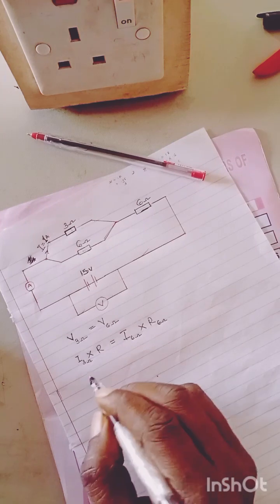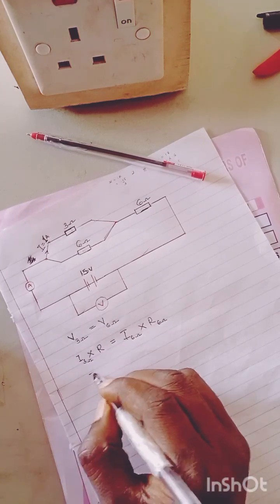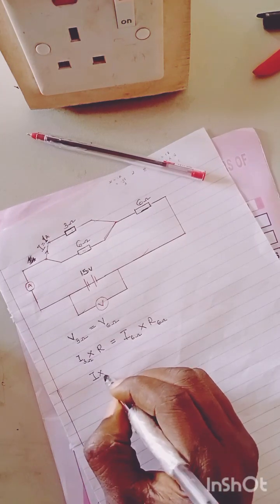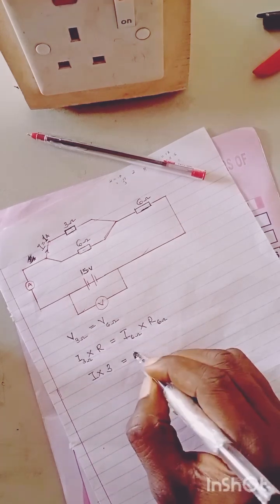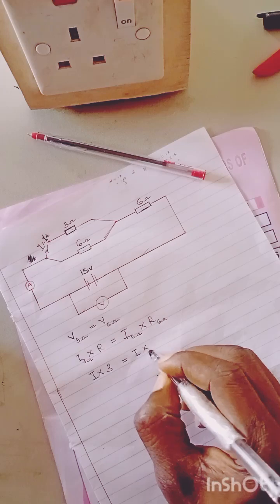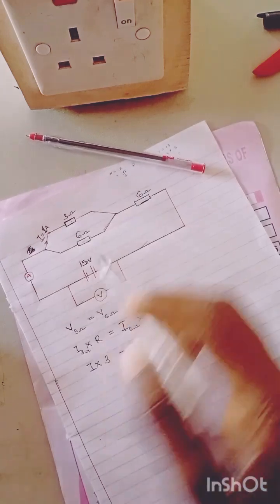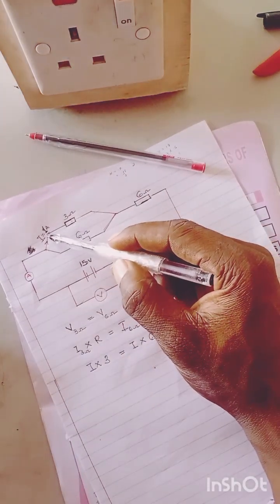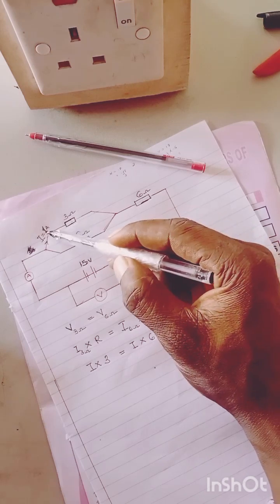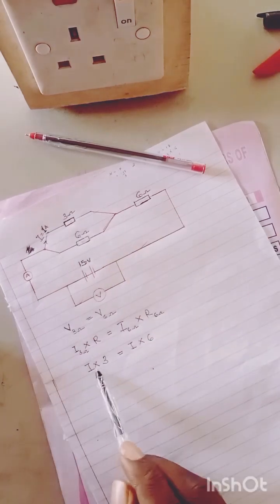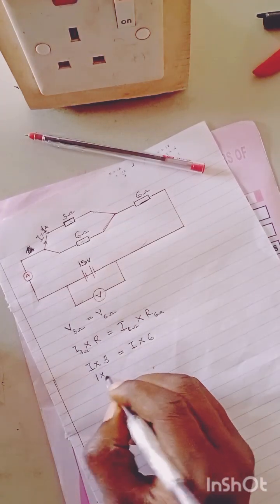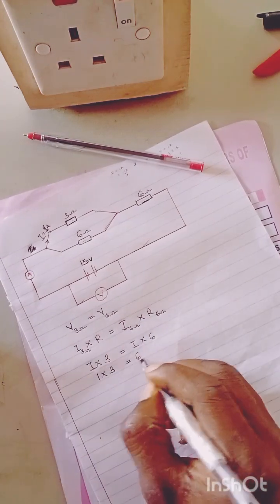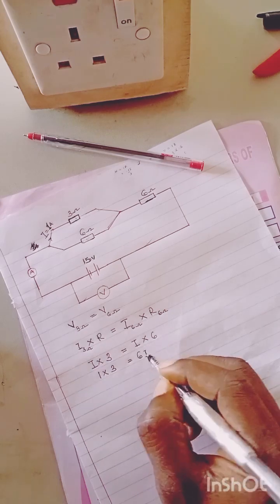So we can say that the current of the 3 ohms resistor times its resistance of 3 ohms equals the current of the 6 ohms resistor, i, times its resistance, which is 6. But we are given the current that entered the 3 ohms resistor, which is 1 ampere. So we replace it by 1. That becomes 1 times 3 equals 6i.